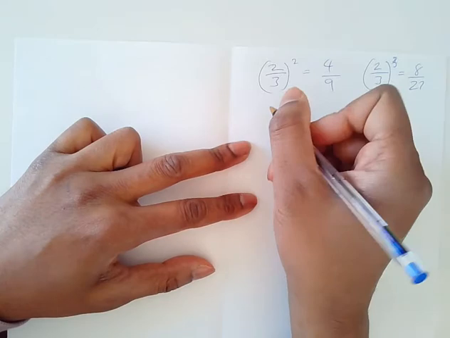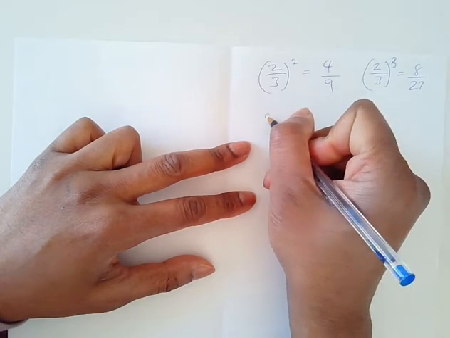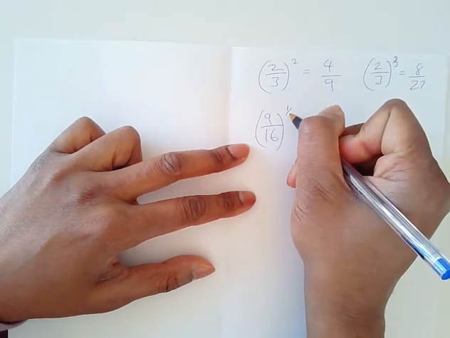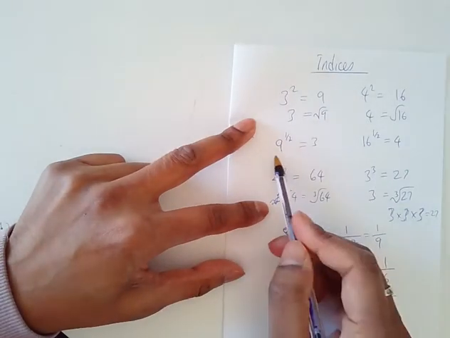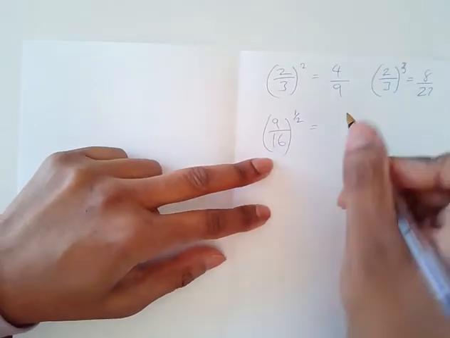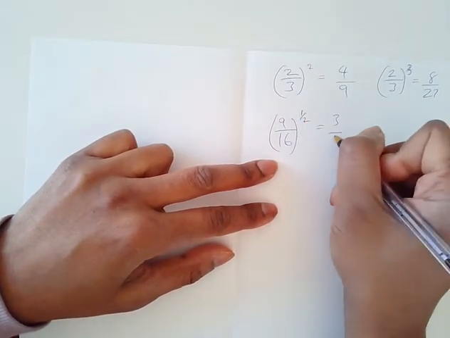You might come across a situation where you've got, let's try this now, 9 to the power of half. That means square root of 9. Square root of 9 is 3. 16 to the power of half, square root of 16, is 4.